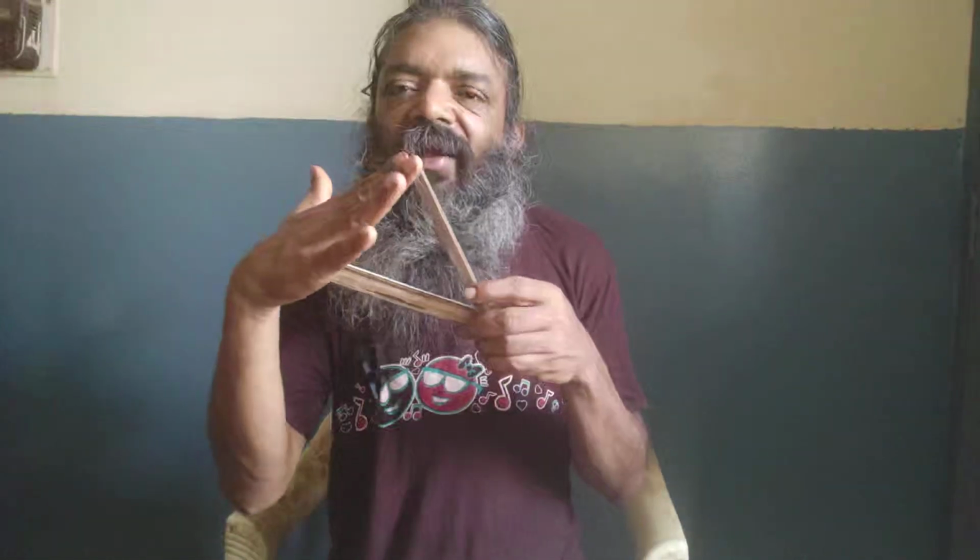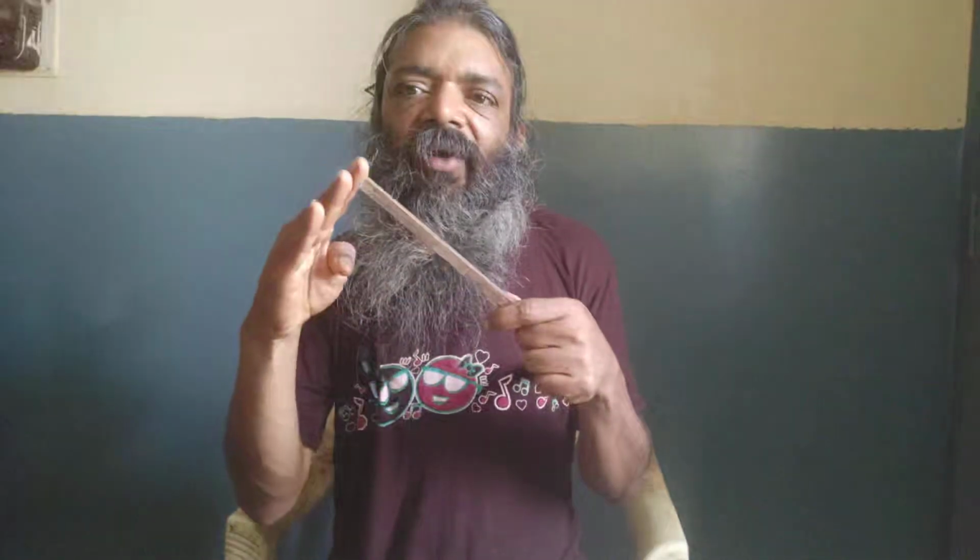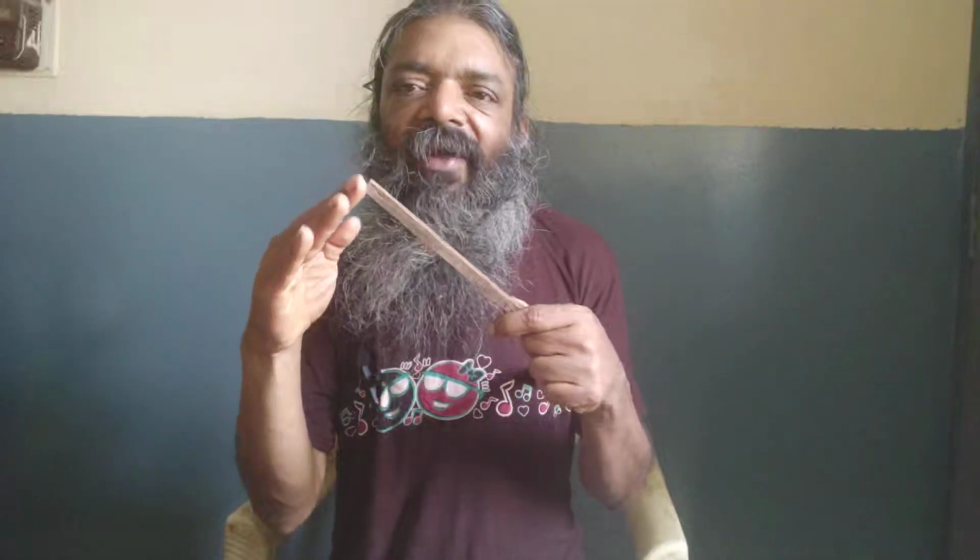Then this is a 90 degree triangle. This length is r into delta theta I, times r by 2, because this forms a triangle.